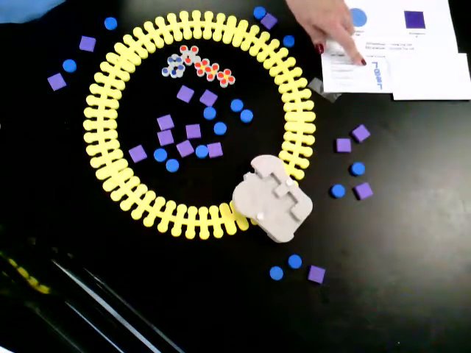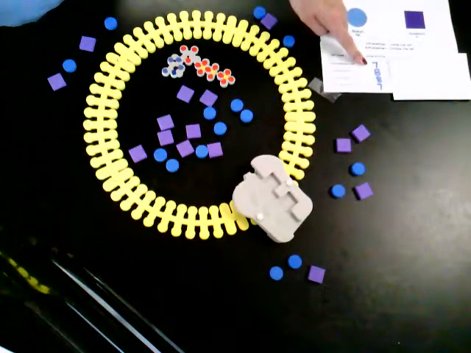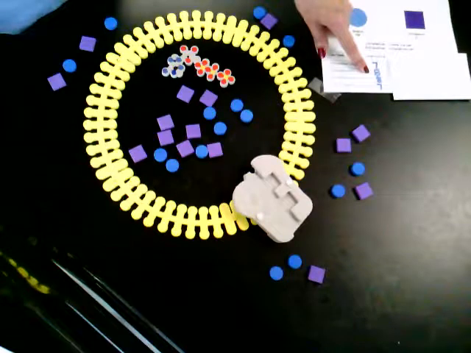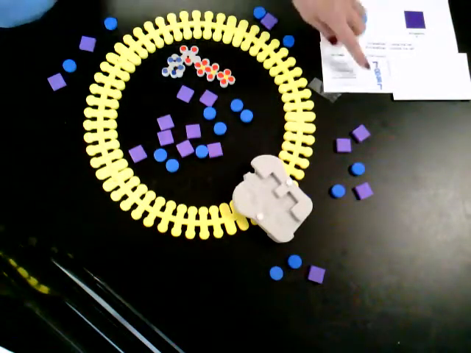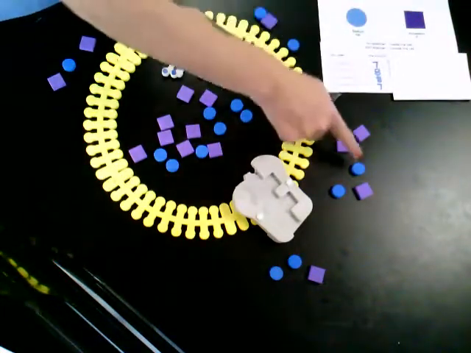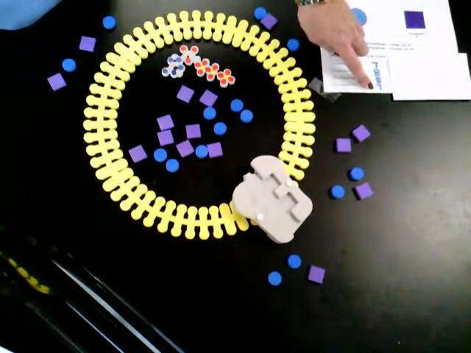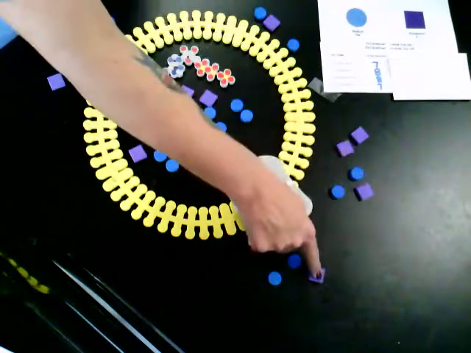I've written 7 next to intracellular Na+, that's intracellular sodium. I've written an 8 next to intracellular K+, that's intracellular potassium, or the amount of potassium inside of the cell. Outside of the cell, we have 8 sodiums, and 7 potassiums.